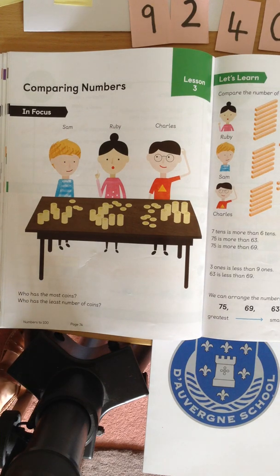Hello Year 1, we're now on to lesson 3 in our numbers to 100 and we are now comparing numbers, looking at them and seeing what's the same and what's different.